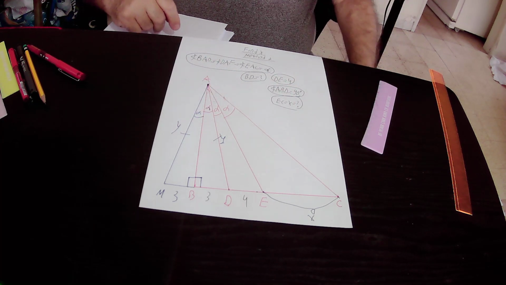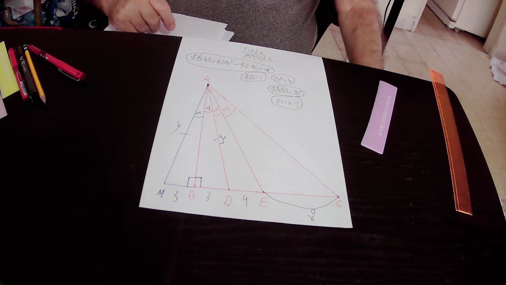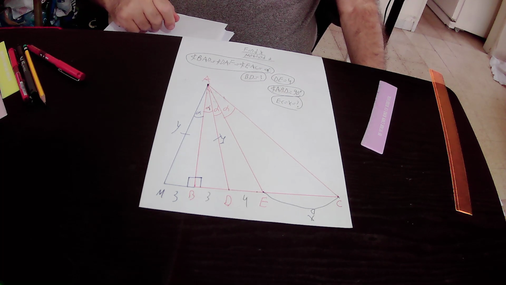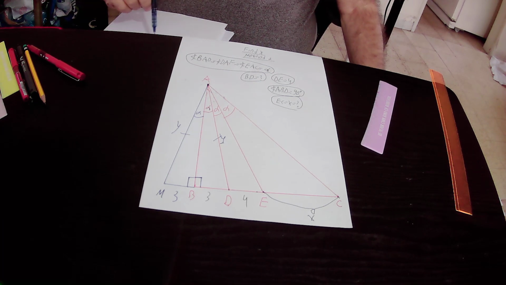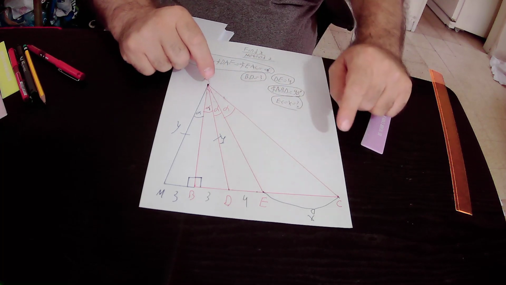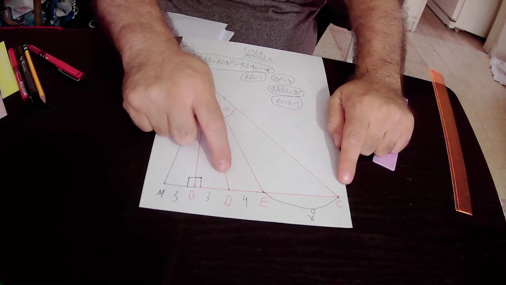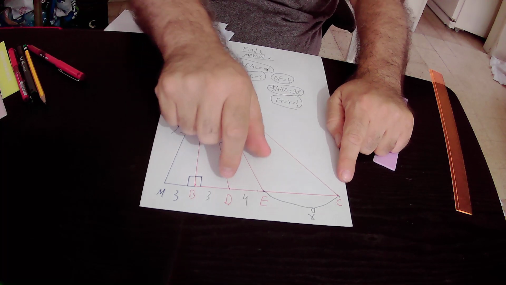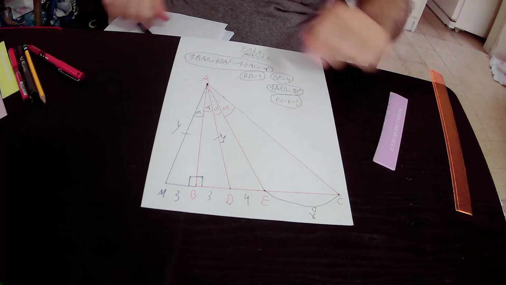And according to the angle bisector theorem that I presented to you in the beginning of the lecture, the angle bisector AE divides side DC in a ratio of DE over EC.